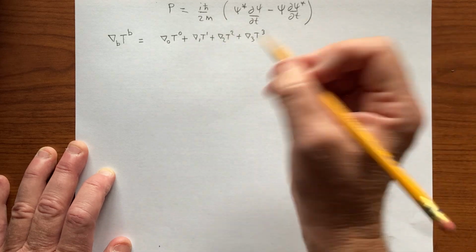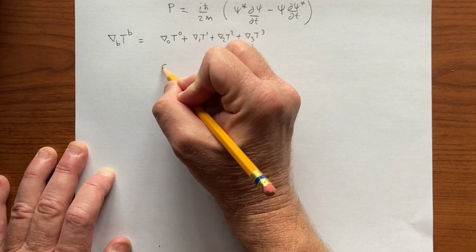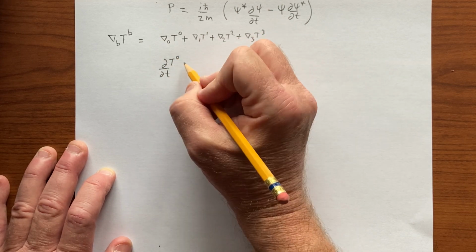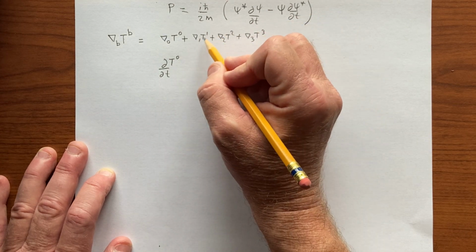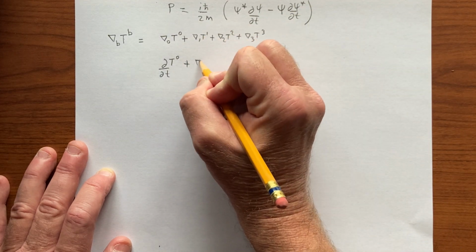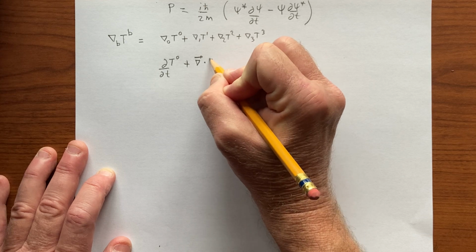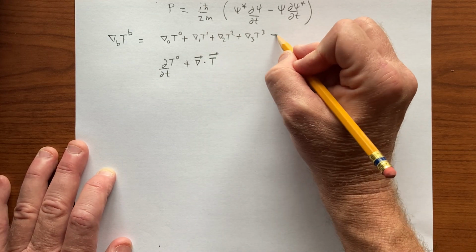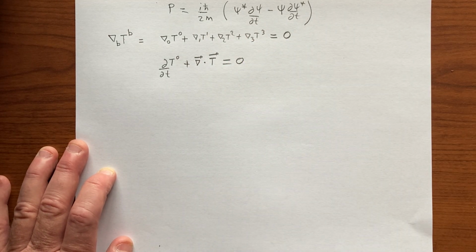These are spatial derivatives. So that's a time derivative, d by dt of T0, if we're using t. And then, without specifying, this could be x, y, z: d by dx of Tx, d by dy of Ty. That's the divergence. So divergence is contained in here, of what we would call the T vector. And usually we'll see it like that.